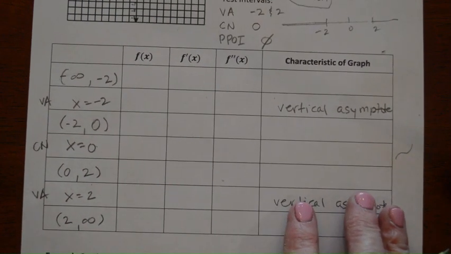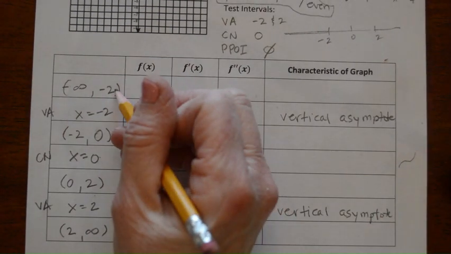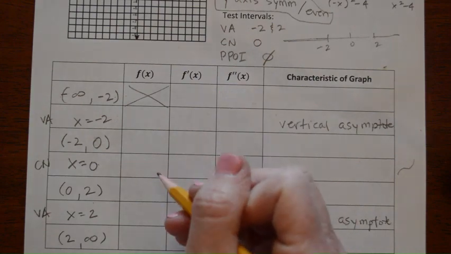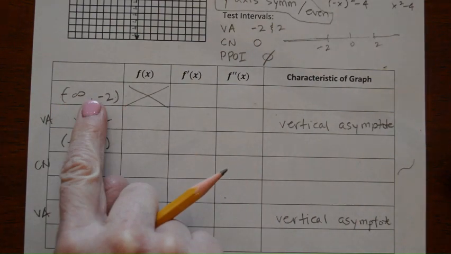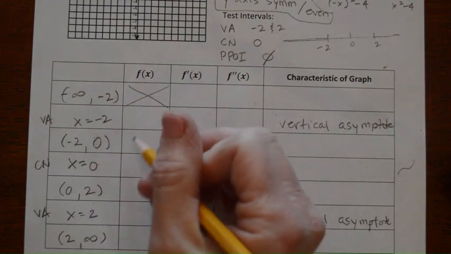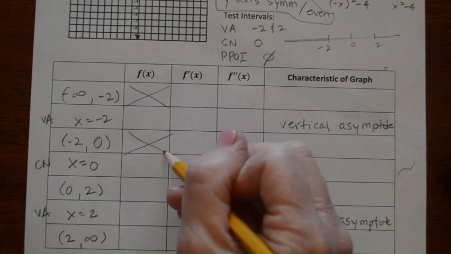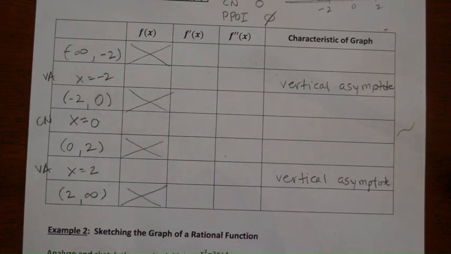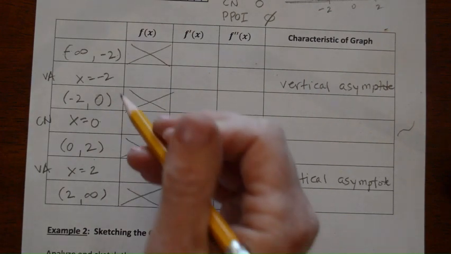Okay, let's do this. For all the intervals in f of x, we're just going to cross them out. I can't tell about anything on an interval of the original function. So every time you have an interval here, just in f of x, let's cross it out. I'm not doing anything there.